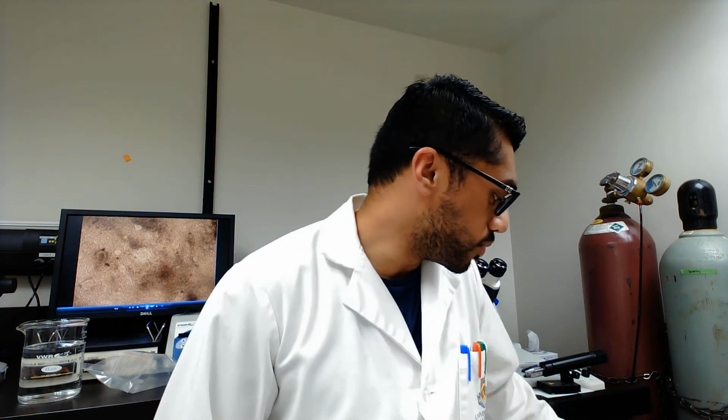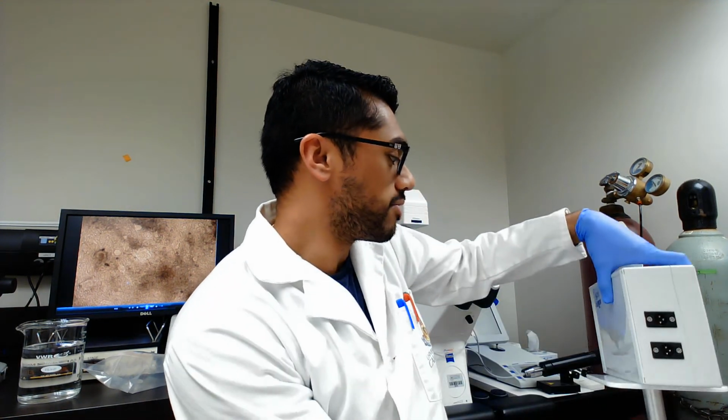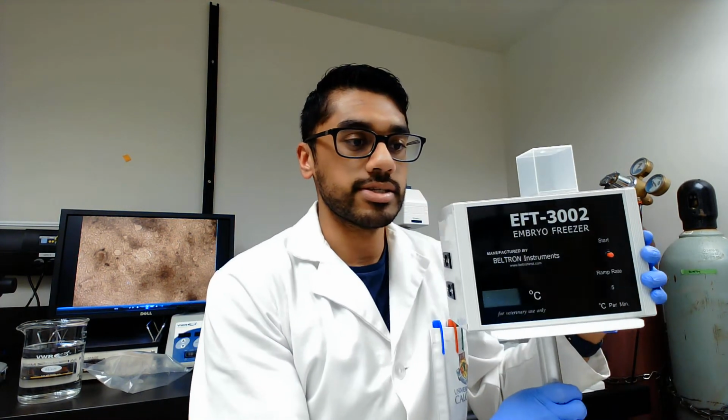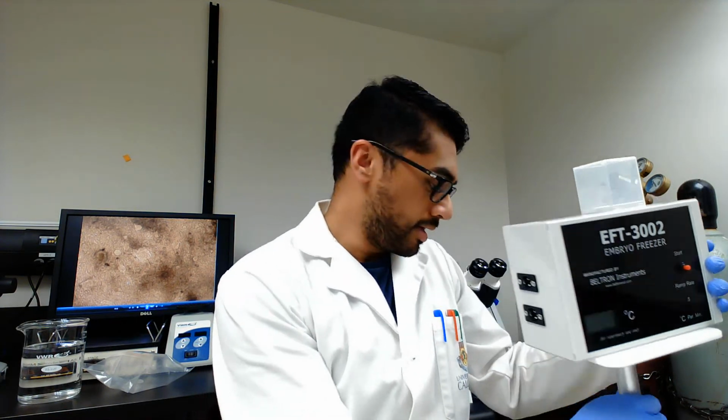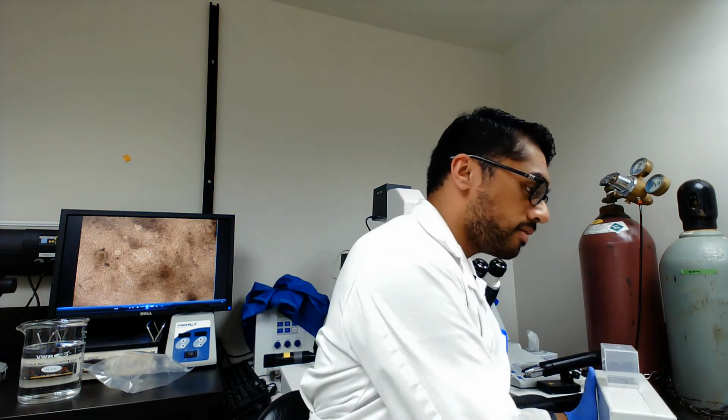Alternatively, if you don't want to turn your blastocyst into an embryonic stem cell line, we can freeze or cryopreserve them in something like this. This is our embryo freezer, and we can freeze them, and at whatever later date we want, we can then implant that blastocyst into the uterus of an animal, and hopefully a new life is born.